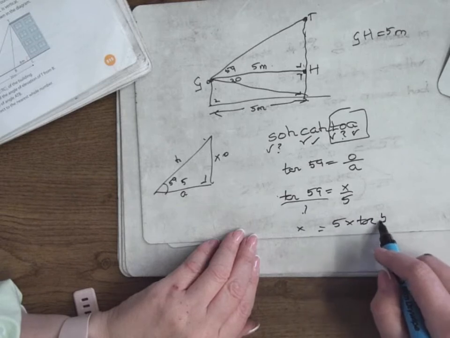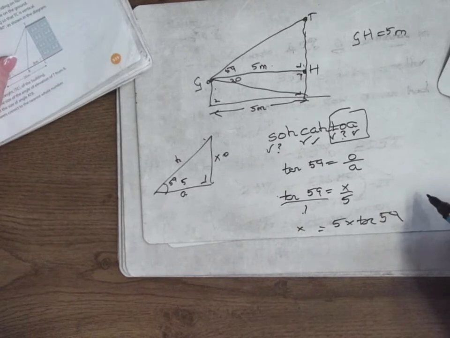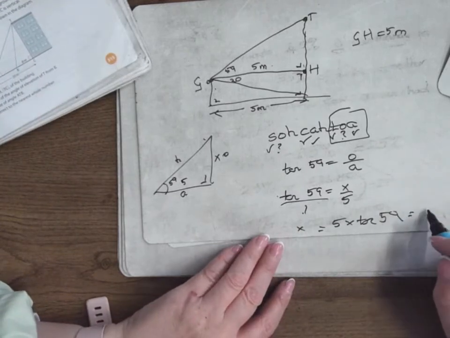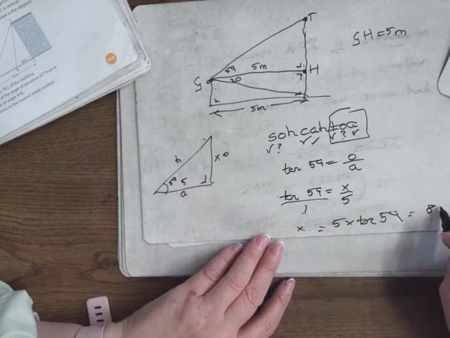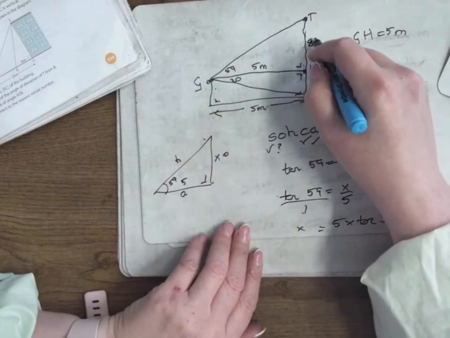Press equals. And we get, it says, 1 decimal place. What is it? 8.3. Okay, meters. So that's 8.3 up there. Are we good with that?